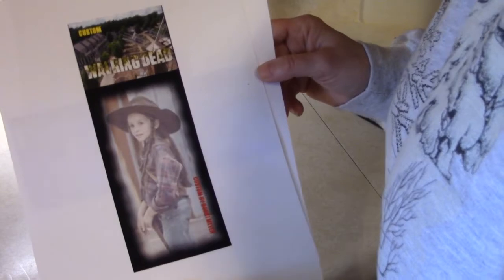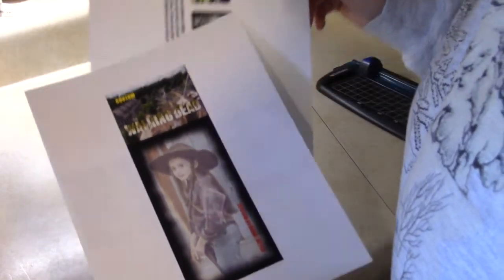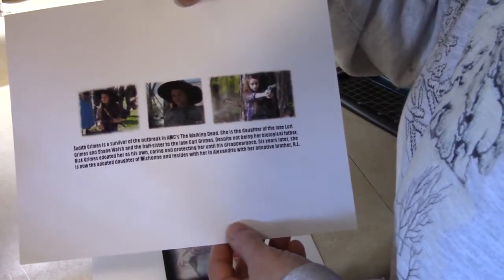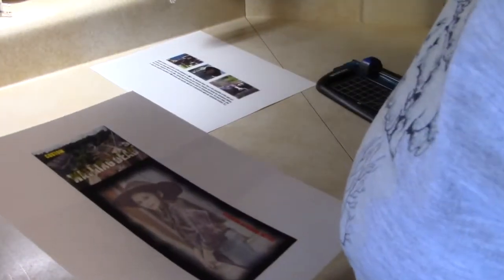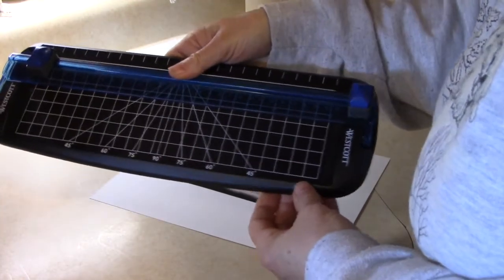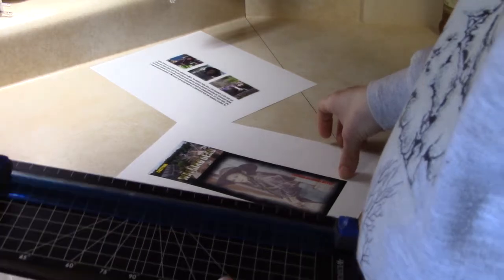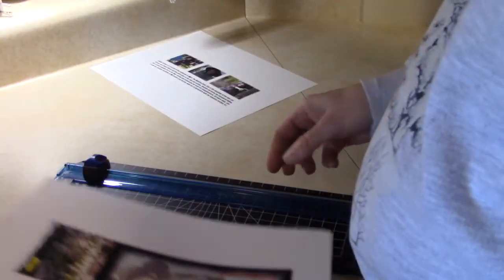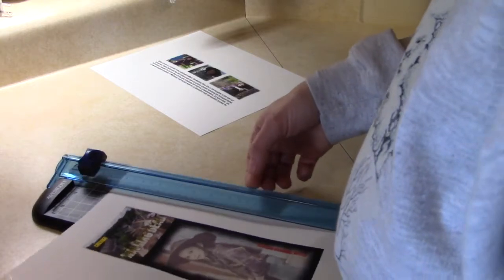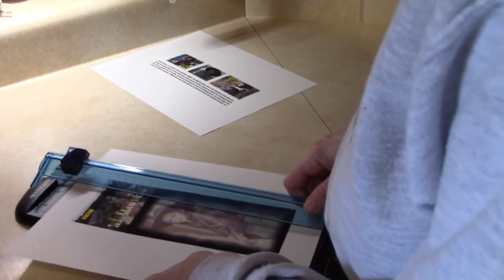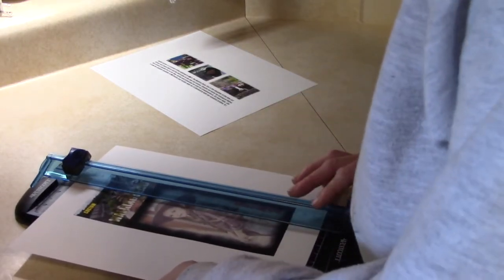Here's Judith Grimes. Here's the front of her card, and then here is the back of the card. So what I do is I went ahead and bought one of these slicers so I can pretty much get it lined up on here and get it trimmed down and actually have straight lines, because I'm not real good with a pair of scissors. So I want to get this on here and get it cut.